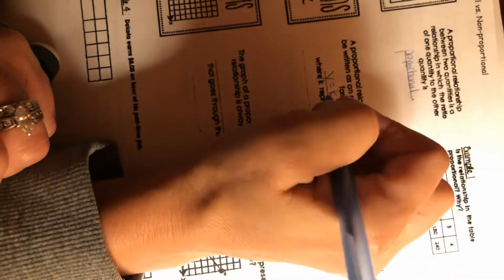This is not going to be, in the future, how we will be calculating our constant rate. So I am not going to spend any more time on this right now. The next one, we have equations. So a proportional relationship can be written as an equation in the form of, don't get dizzy, y equals kx.